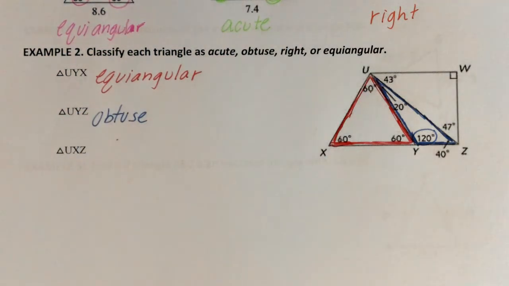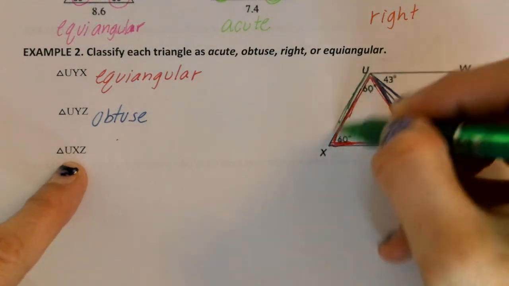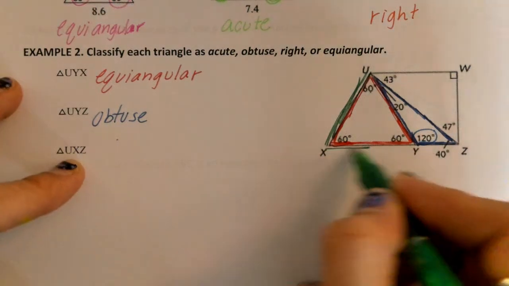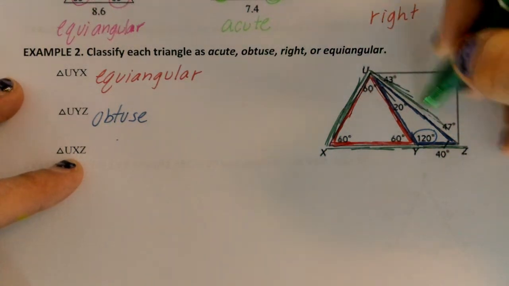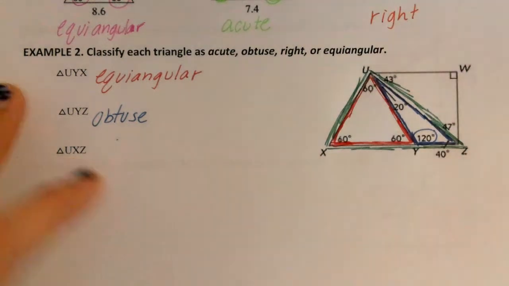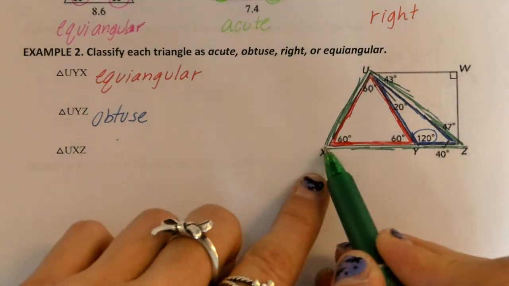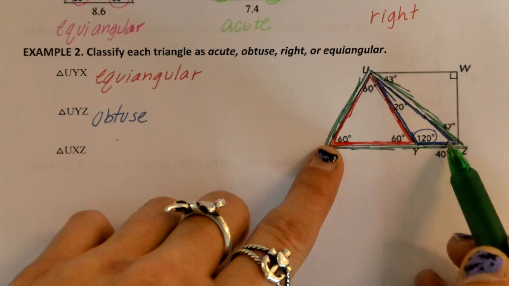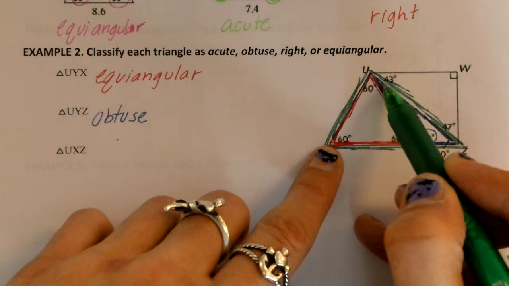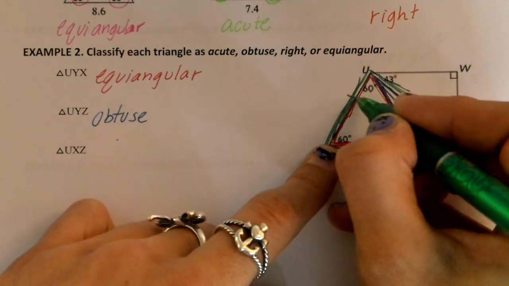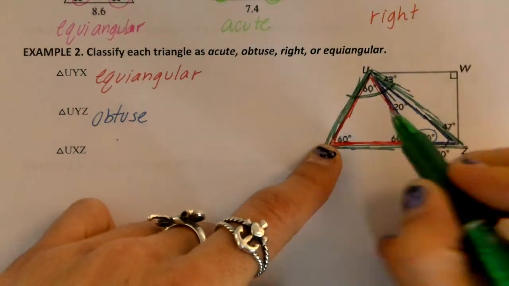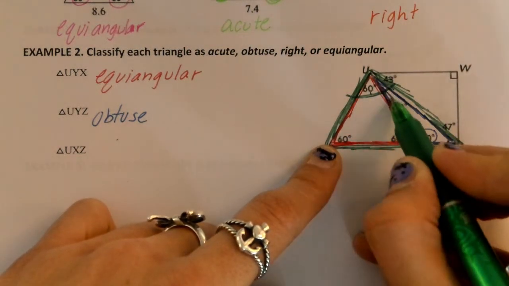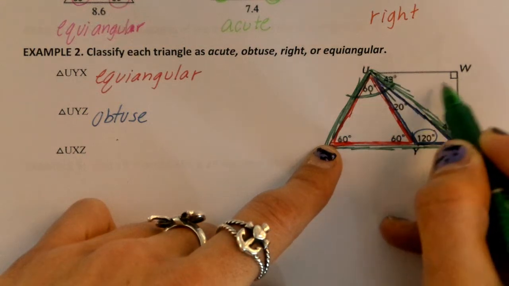The last one we look at is going to be triangle UXZ. So we're going to go from U all the way down here to X, all the way over here to Z. So we're looking for this whole outer thing right here. I know it's kind of messy, but right here we have a 60 degree in the triangle. Over here we have this 40 degree. Up here it's not 60, but it's this entire thing right here, this entire angle right here. So we need to take that 60 degrees here, and this right here is telling us that 43 is up on this triangle. So we're ignoring that.